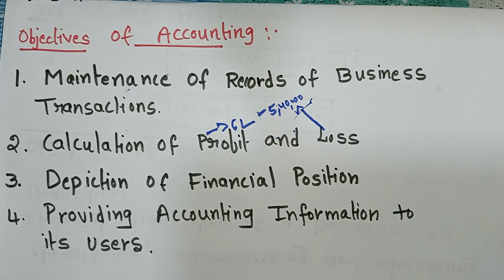So here we have understood that the main objective of accounting is informed decision making, providing accounting information to its users in the form of reports, statements, graphs and charts. The main objective of accounting is to provide useful financial information to various stakeholders such as investors, creditors, management and regulators to help them make informed decisions.